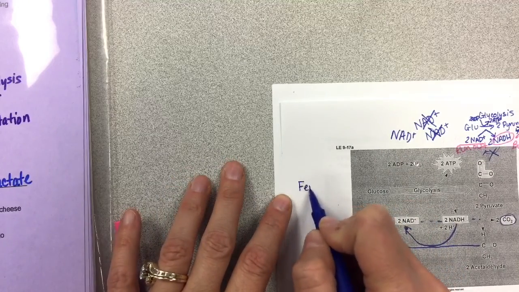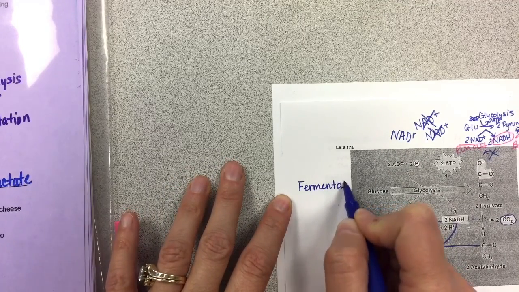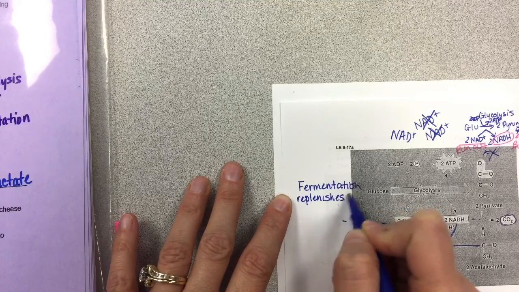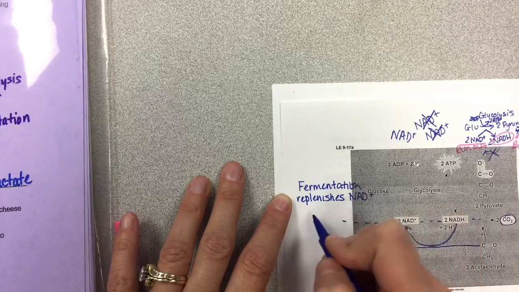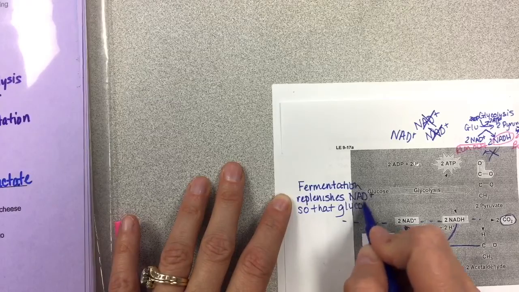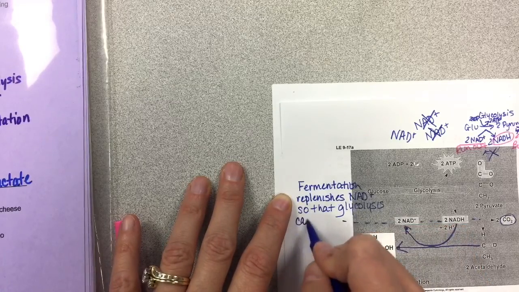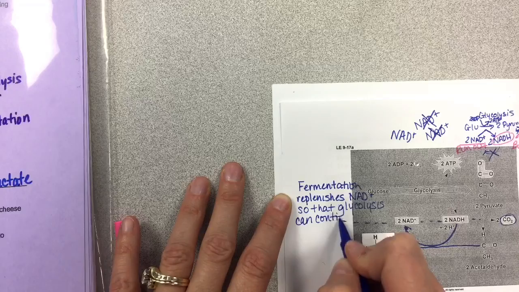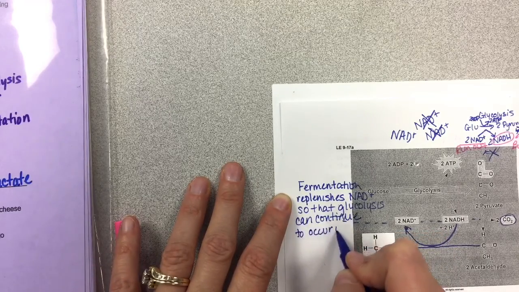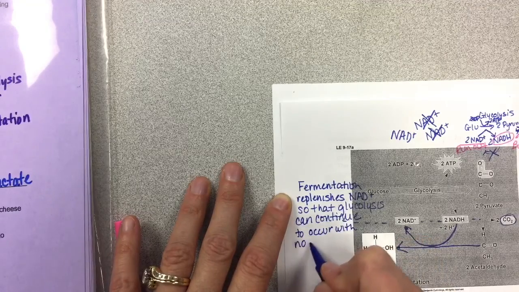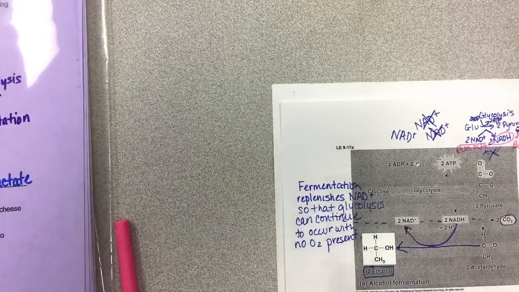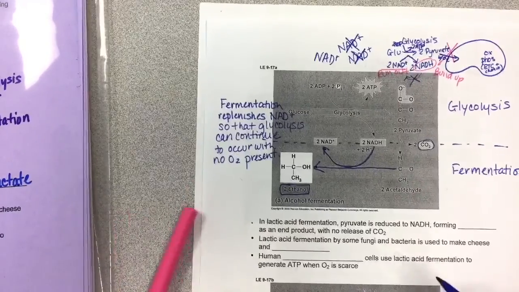So let's write that down. Fermentation replenishes NAD+ so that glycolysis can continue to occur with no O2 present. So replenish that up. And so alcohol fermentation happens in yeast.